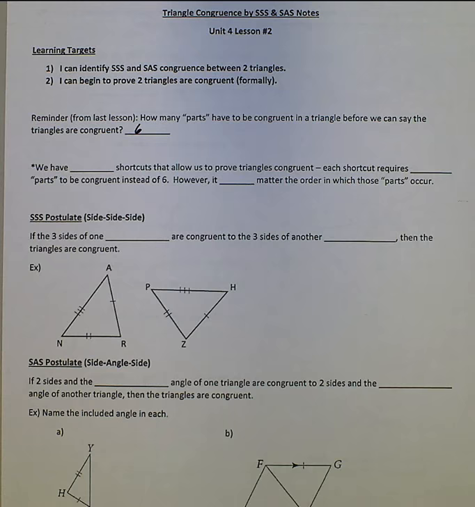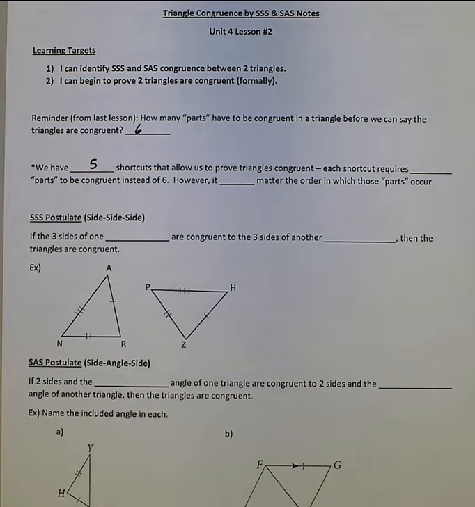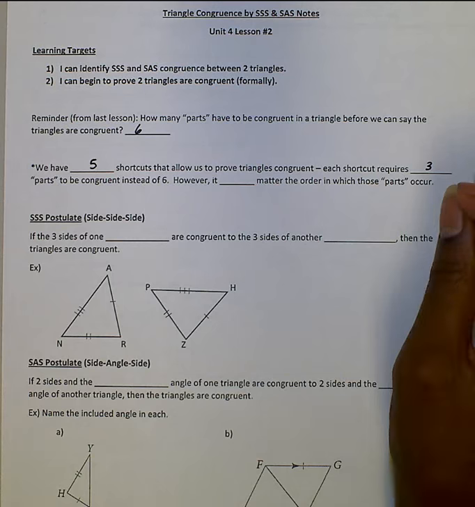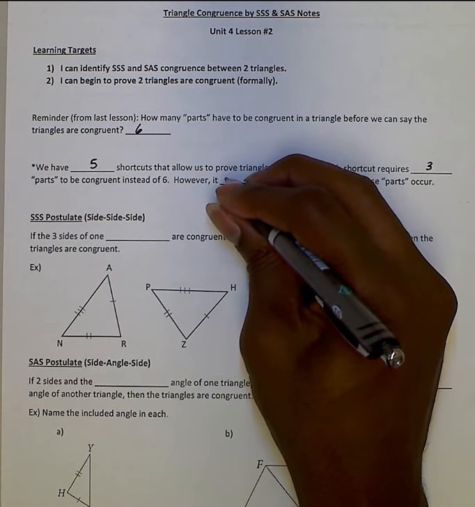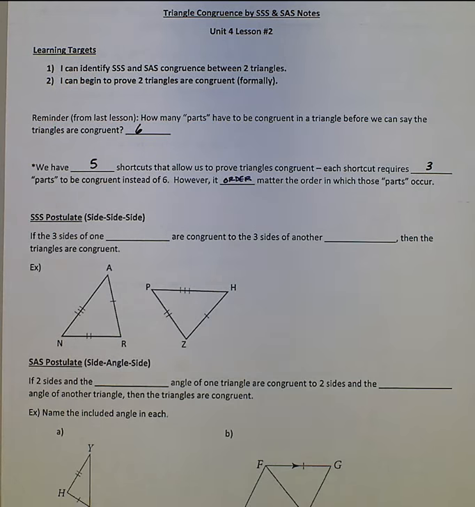We have 5 shortcuts that allow us to prove the triangles are congruent. Each shortcut requires 3 parts to be congruent instead of 6. However, the order does matter. These shortcuts essentially cut our work in half. Instead of having to show that 6 things are congruent, which we really can't do unless we have a lot of information given to us, we'll find a way to cut that down a little bit.